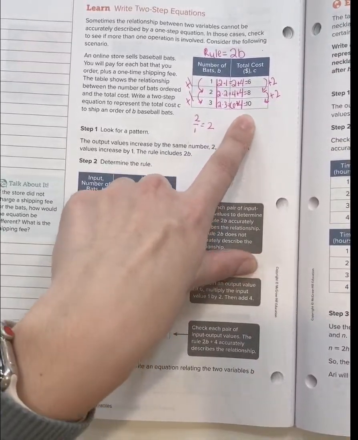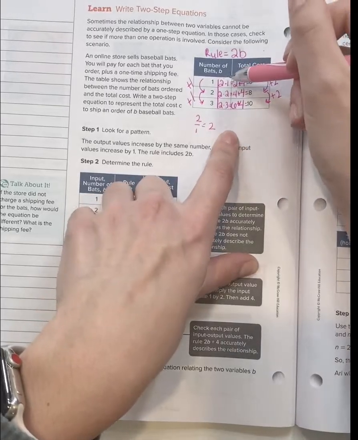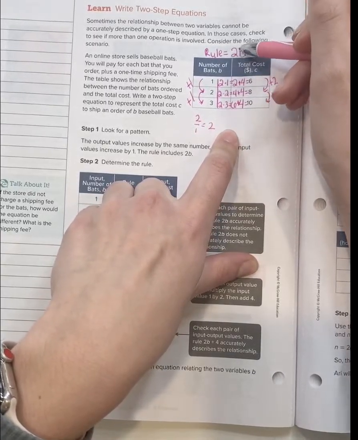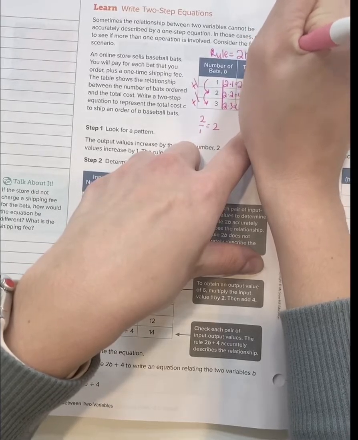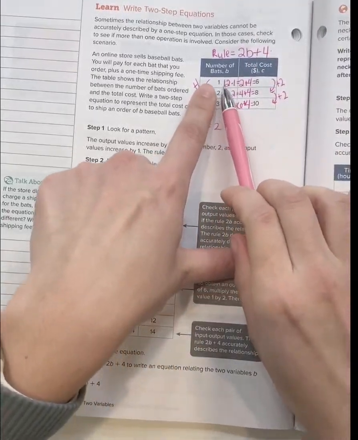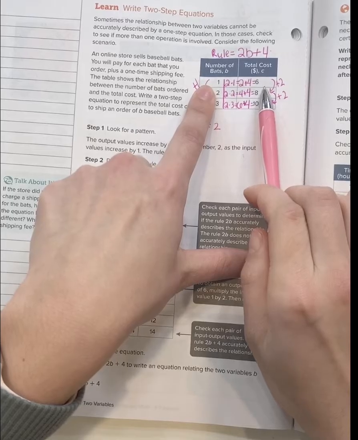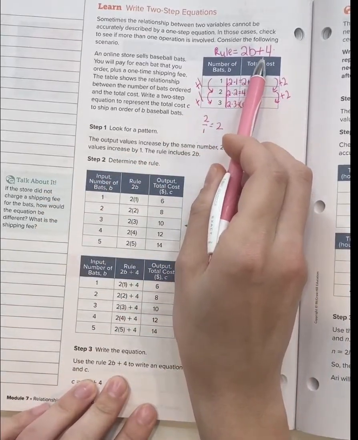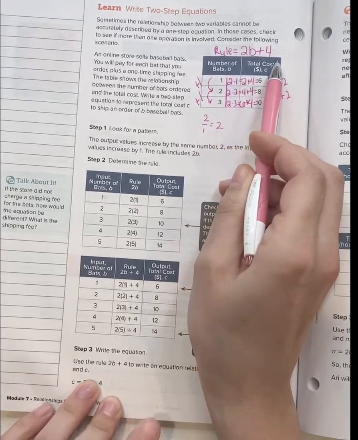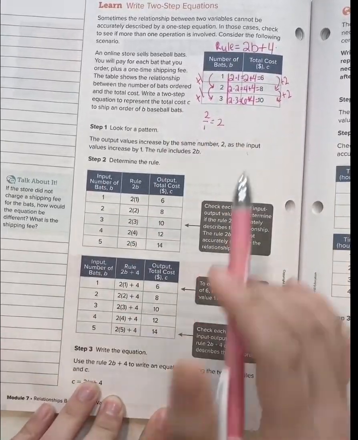Yes, if I add 4, we get 10. So not only did I multiply every input by 2, but I also added 4. So if I multiply this by 2 and then add 4, I get the correct outputs. So that means our rule for this is 2B plus 4, which is a two-step equation.